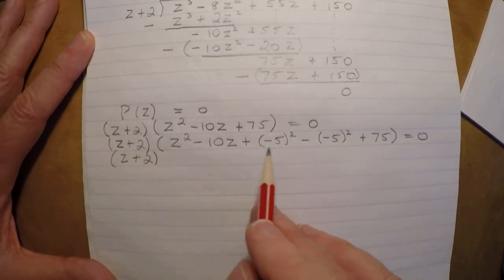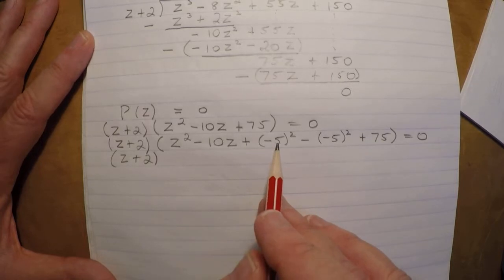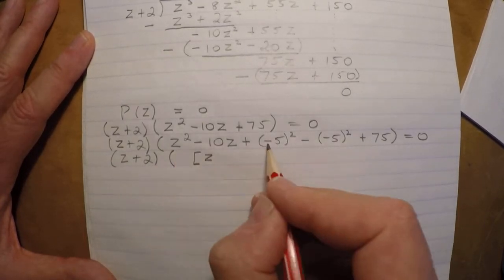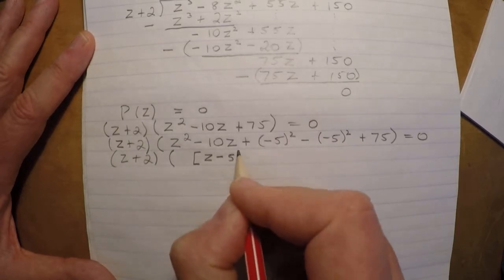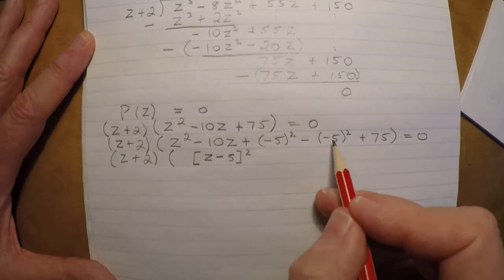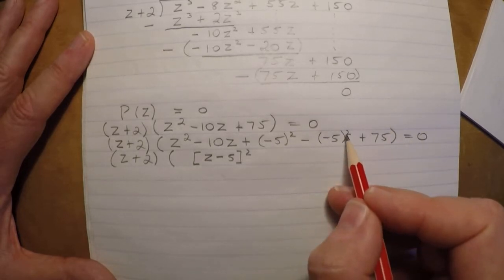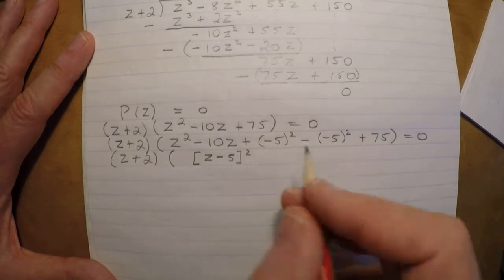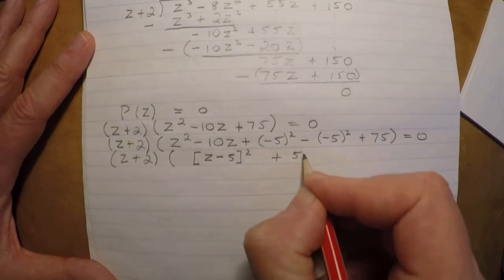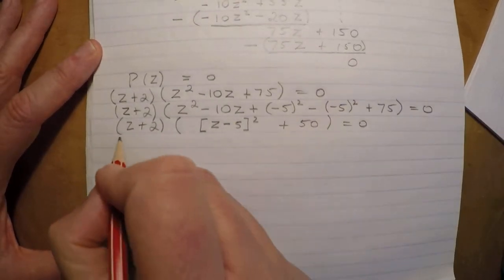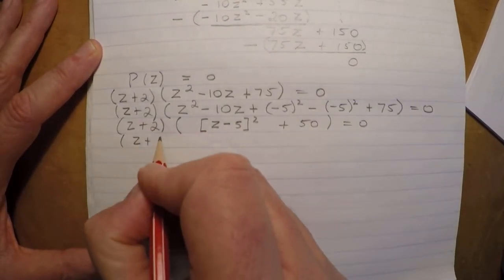Now, looking at just the first three terms, that's a perfect square. My perfect square will be z minus 5. And then I've got a little bit to do here. Negative 5 squared is 25. Negative 25 plus 75 is plus 50 equals 0.